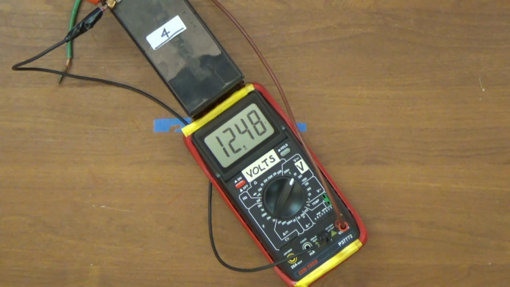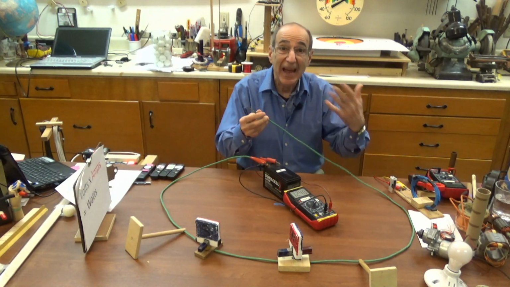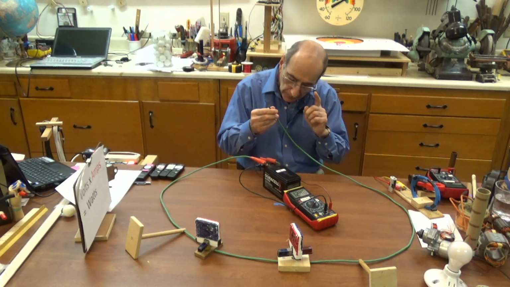And the other thing we want to measure is how many electrons are flowing in the wire, in amps, okay? Amps are a little trickier.